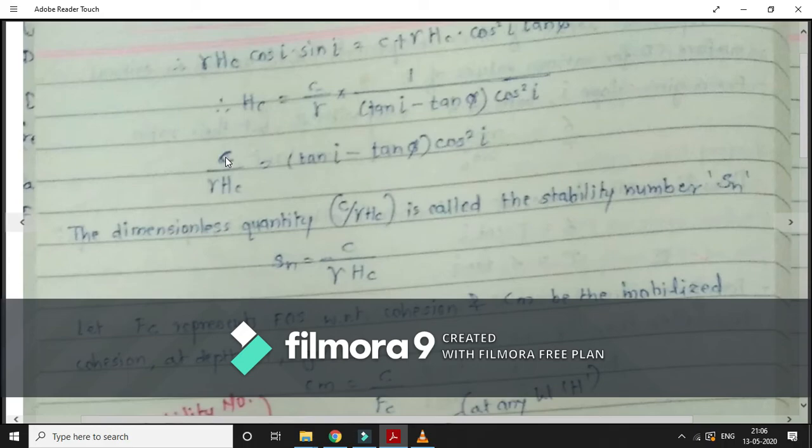The unit of c is kilonewton per meter square. The unit of gamma is kilonewton per cubic meter and Hc is meter. So meter and kilonewton per cubic meter, one meter is gone, so it is again kilonewton per meter square. Kilonewton per meter square upon kilonewton per meter square, it is a dimensionless quantity. And this dimensionless quantity is called the stability number Sn. So this is Taylor's stability number. So I have written c divided by gamma Hc is the stability number Sn.